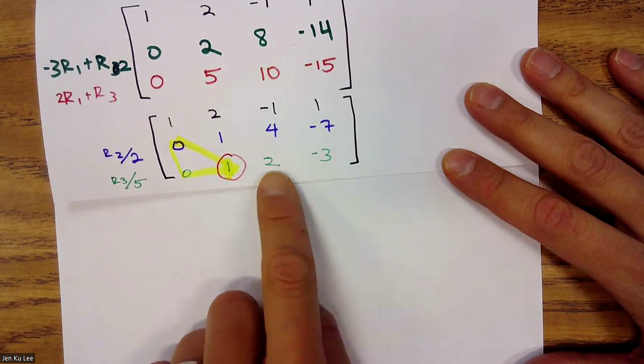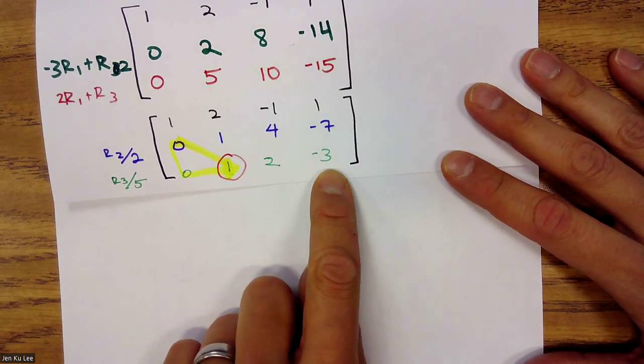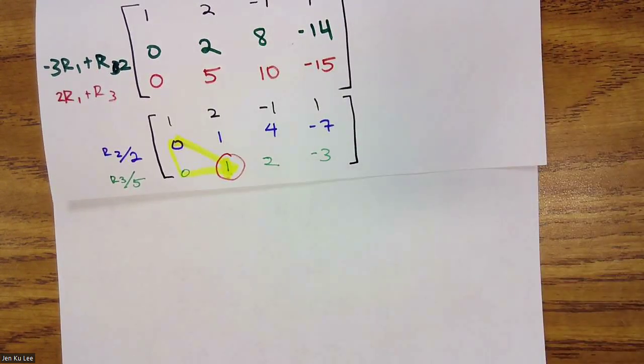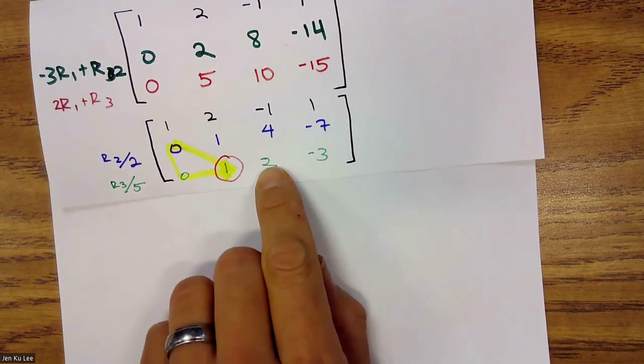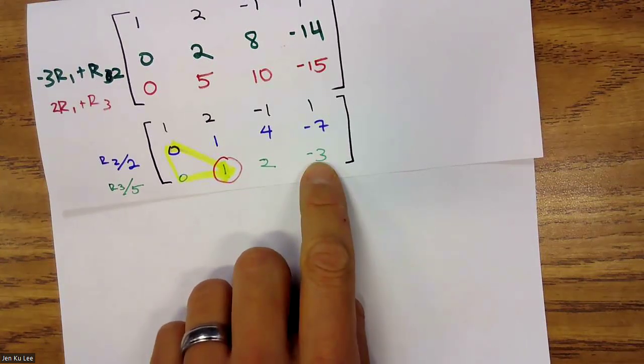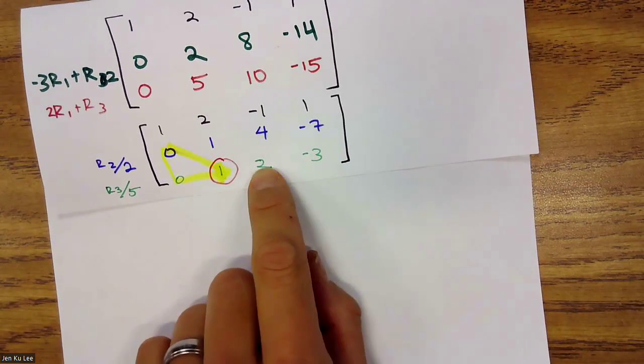Because if I plug this back into the XYZ, because this is a system, right? Then if those three guys are zeros, then I would have, for example, 2z equals -3. I can solve for z.